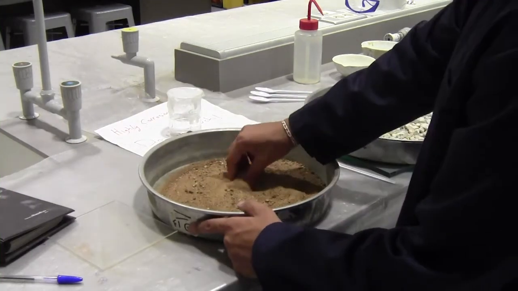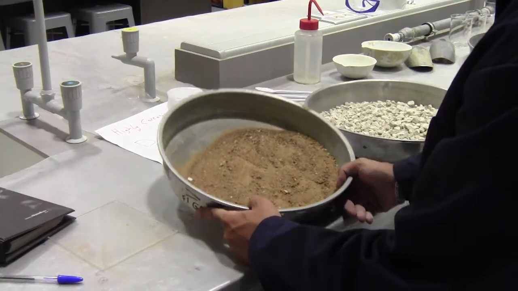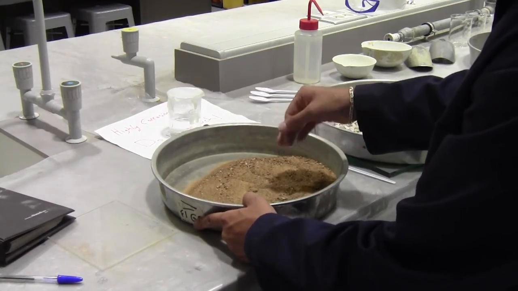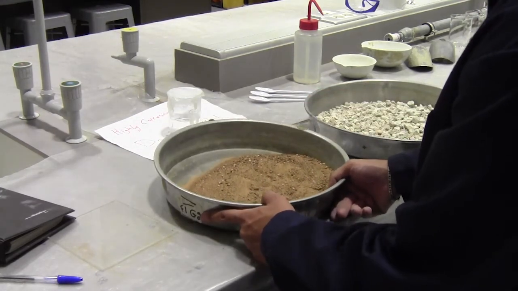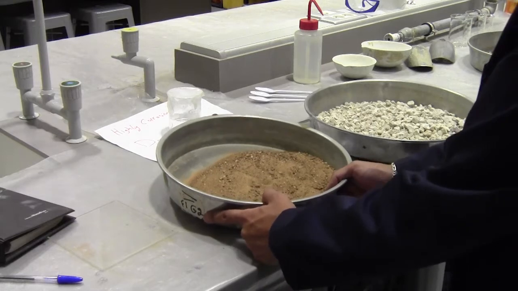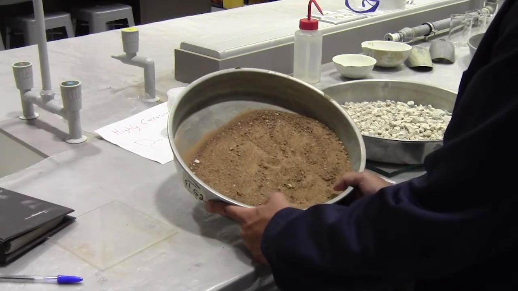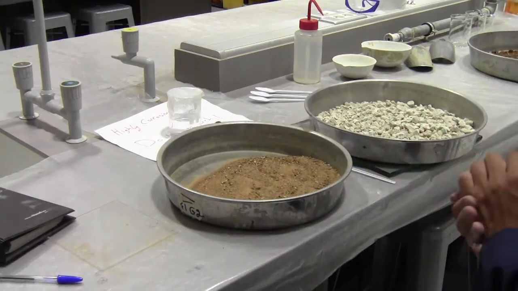For soil sample 2, we can see that all particles are less than number 4, 4.75 millimeter, but the question is regarding the percentage of fines present, because it's very hard to differentiate between particles greater and smaller than number 200. And as we discussed, the solution is by doing the dispersion test.